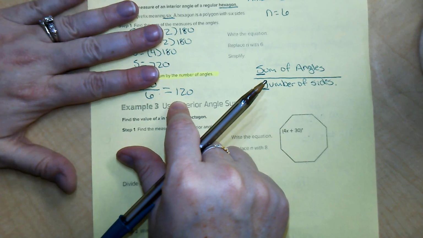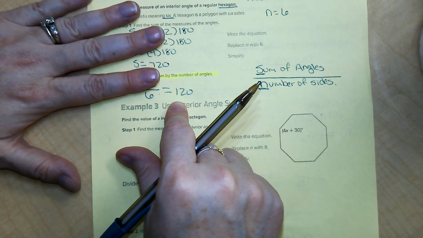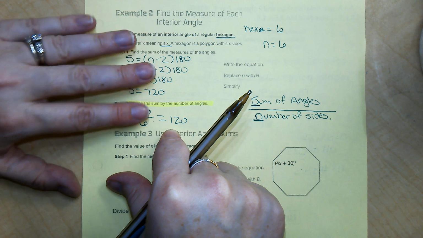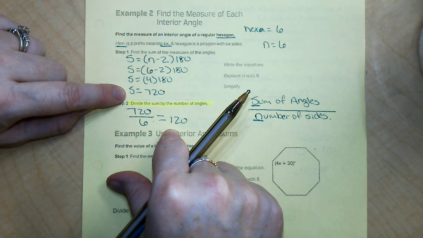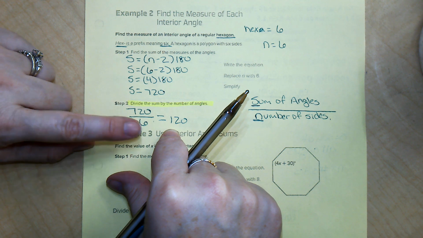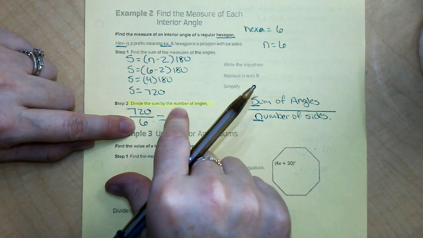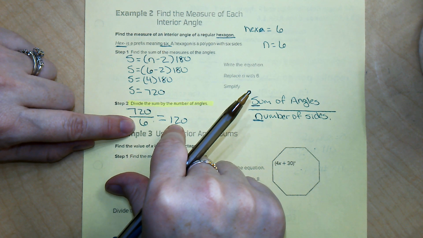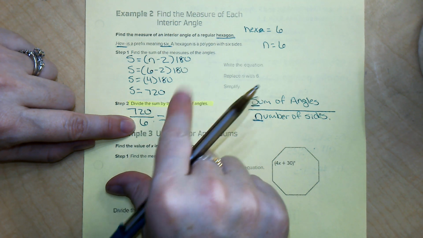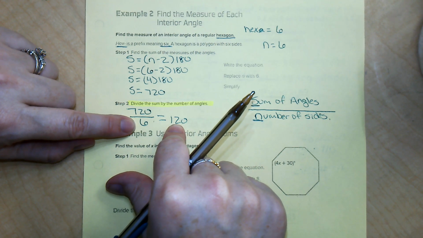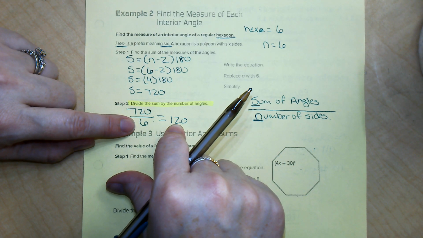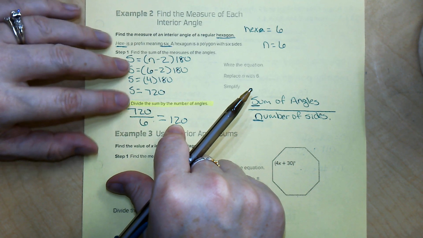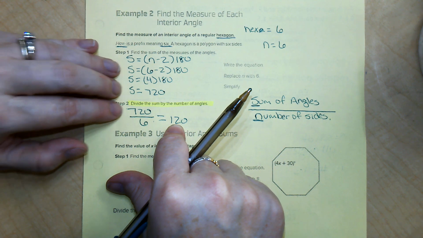Okay, so about 75% of my students are going to get this far and really understand this concept. They're going to find the S, and then they're going to take the S and divide it by the number of sides or angles and figure out the measure of one angle. Okay, so we're going to build, and this is where things are going to start going sideways for many students, but it's just building on what we've already done.